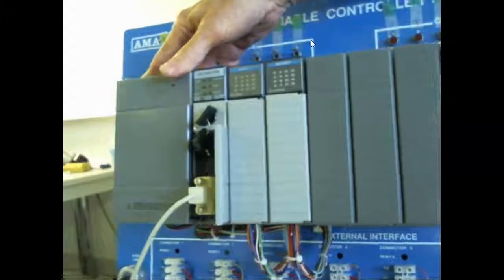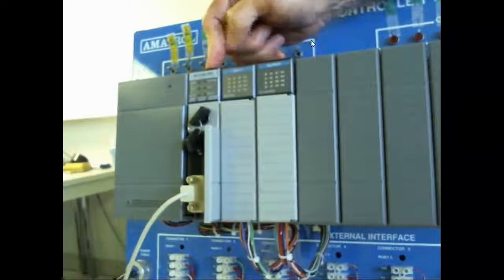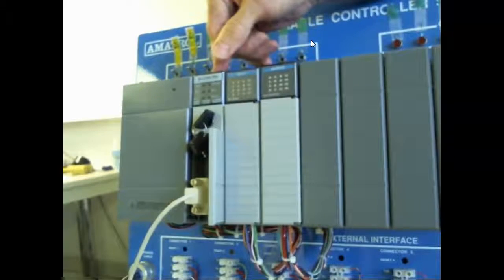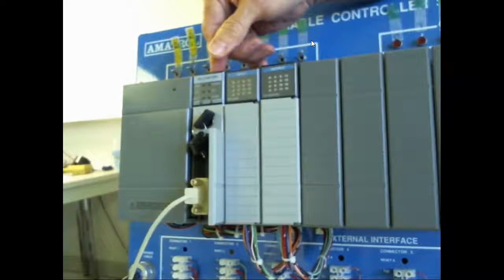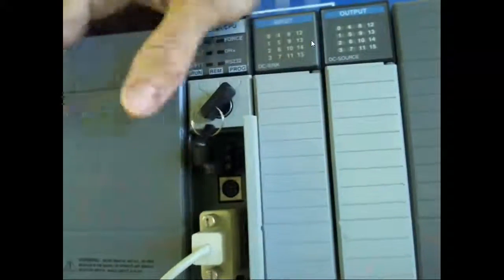It's a 24-volt power supply. The next slot is slot 0. In computers you have to understand that everything starts with 0. The analogy we use: a football player runs out on the field with the number 0. Slot 0 is where the processor is. We've got a 504 CPU.